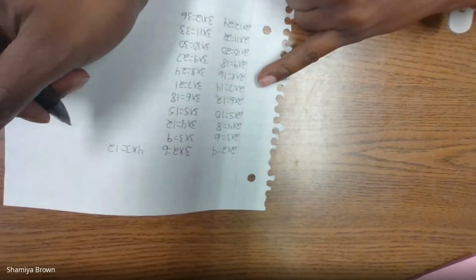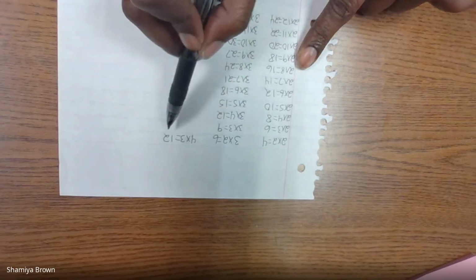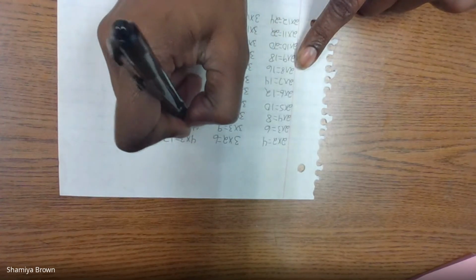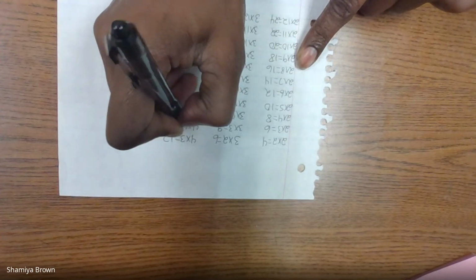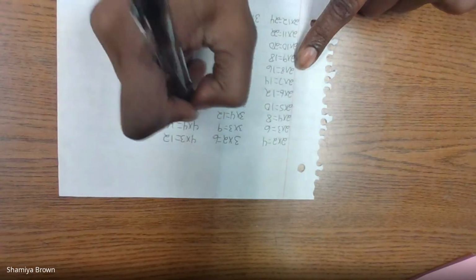Sorry, you can't even see. Let me re-show you that. So I'm going to start off with 4 times 3 because right here I already have 3 times 4 down. I know that's 12. So I'm going to start with that when I start with my 4's. And now I'm just going to be adding 4 every time. Start off by adding 4 to 12, and that gives me 16.